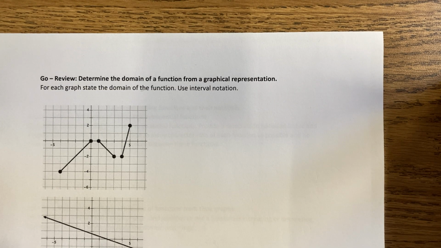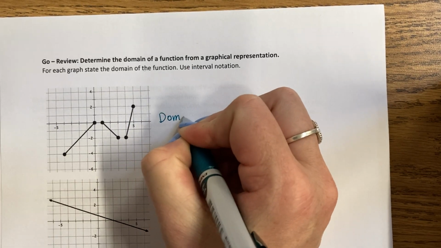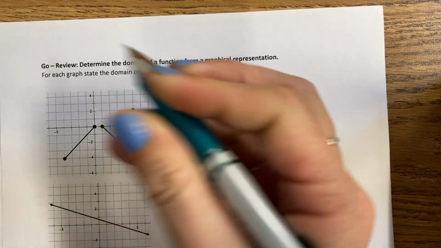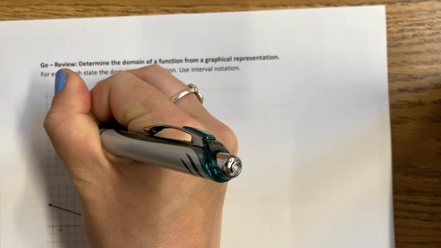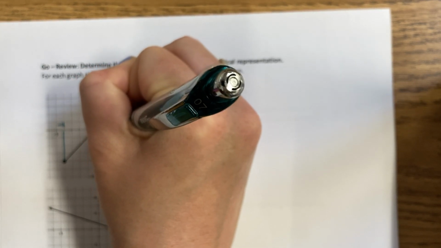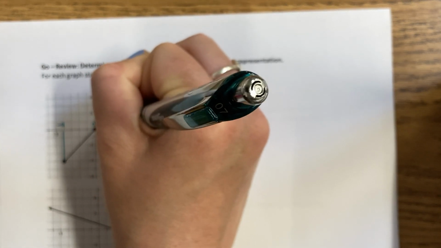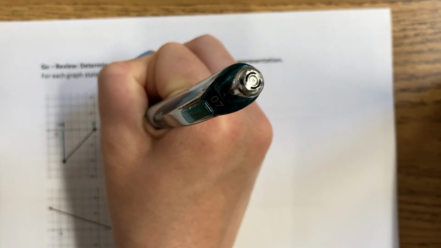For the Go section, we will be reviewing domain. That means we'll be looking at x values, -4 to 0, 1 to 3, 4, and 5.